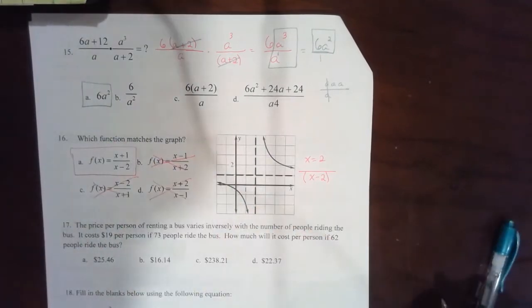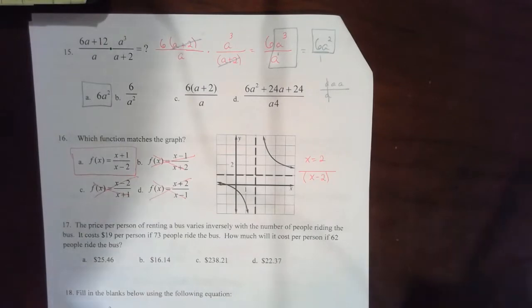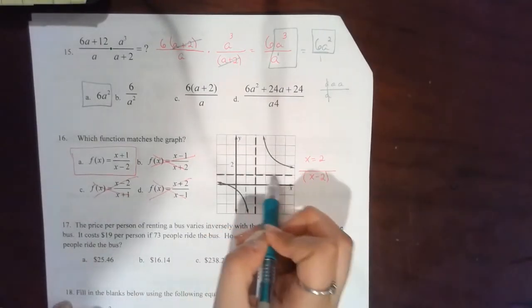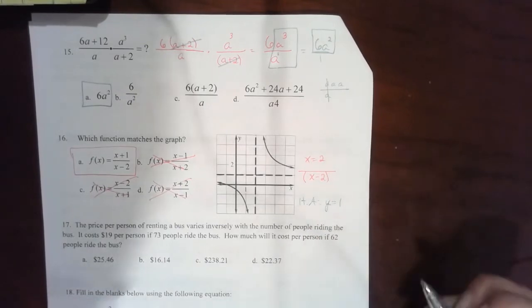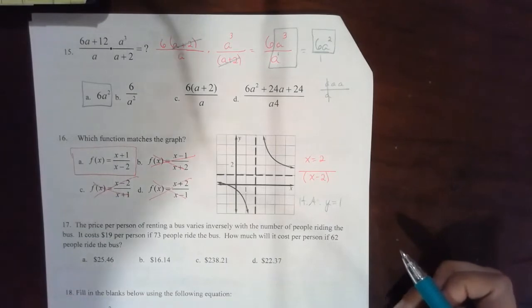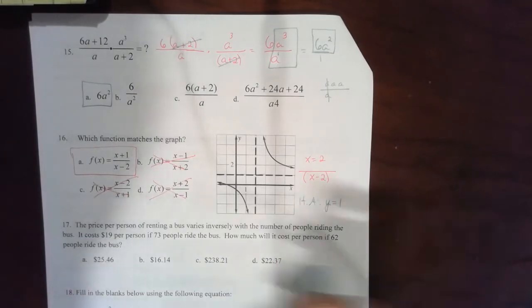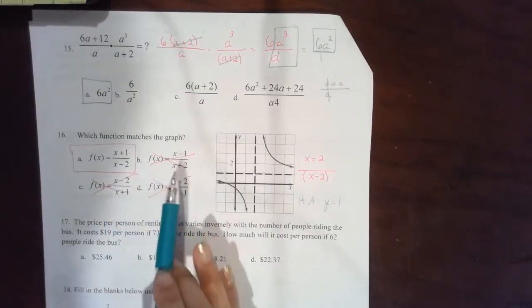If you didn't cancel it out, we can go ahead and apply the same thing to the horizontal asymptote. The horizontal asymptote is at y equals 1. So if it's 1, it can't be top heavy, because top heavy means there's no horizontal asymptote. None of these are top heavy. In fact, all of these are the same.